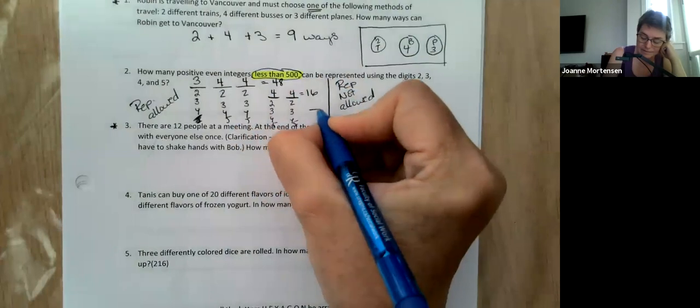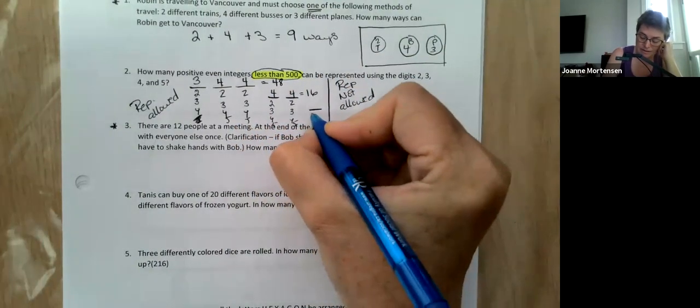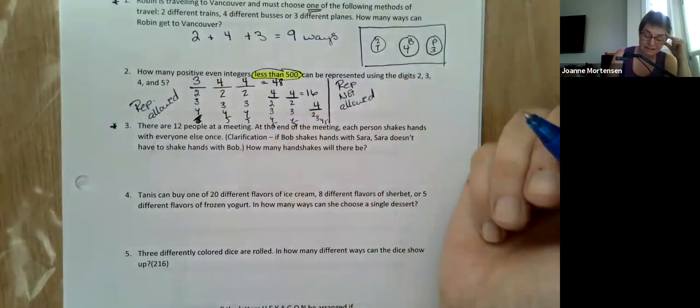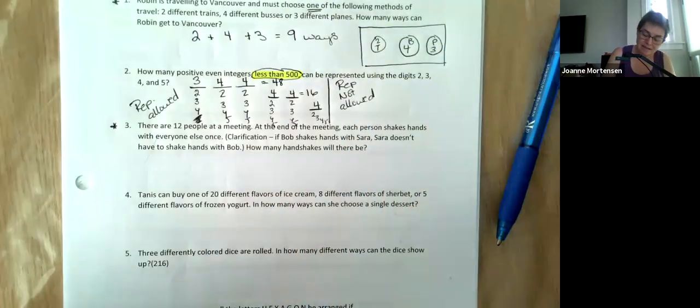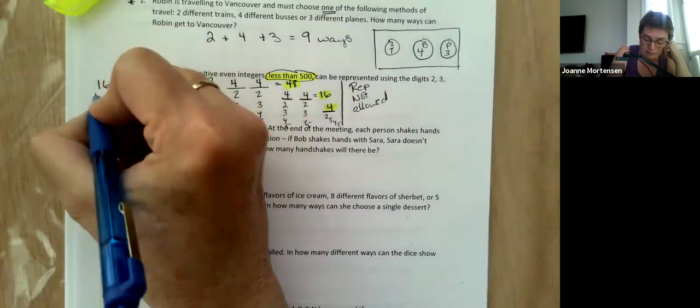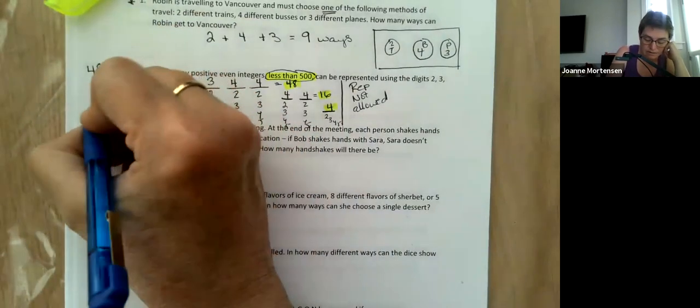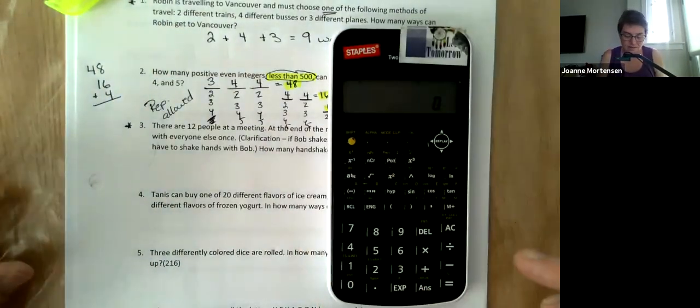And then my 1-digit numbers. 2, 3, 4, 5, and there are 4. And I feel sorry for whoever looks at my answer key because this is messy. So because we did this as cases, what do we do with our cases at the end? We add them: 48 plus 16 plus 4 is 68. All right. There is my final answer.